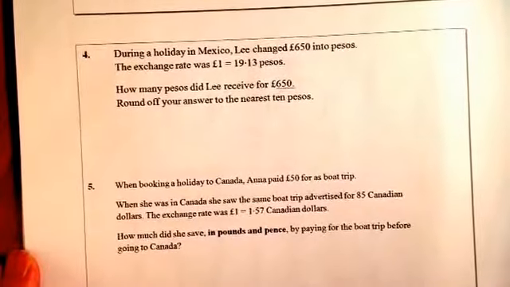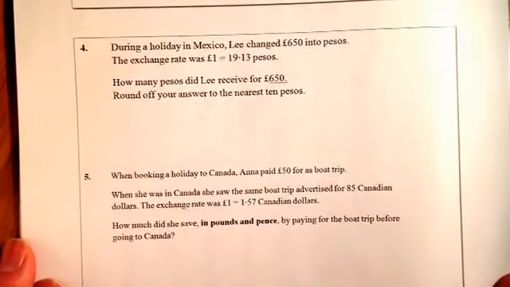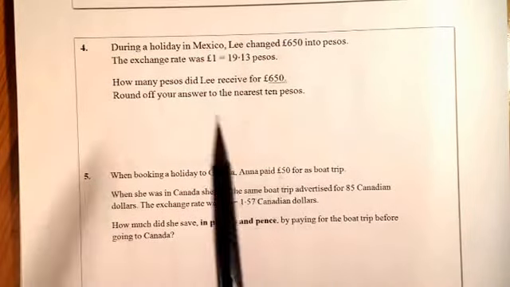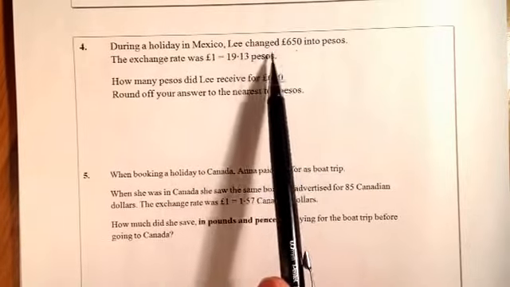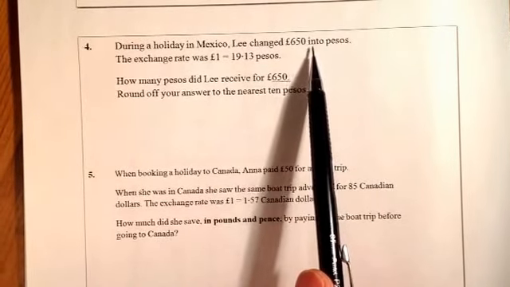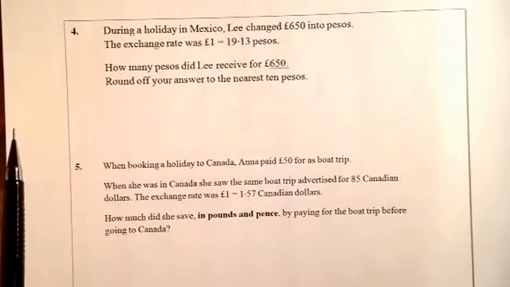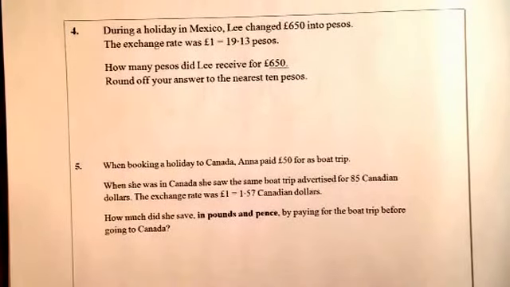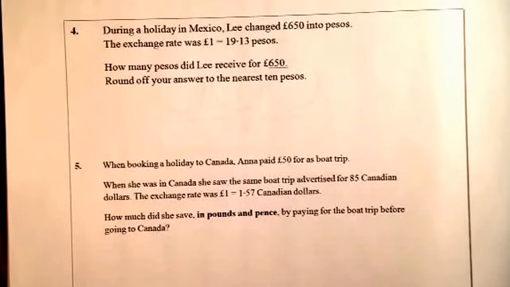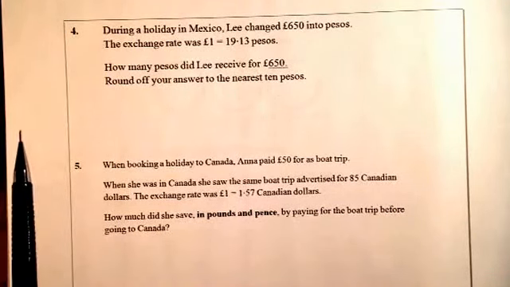I've got a couple of money questions here, a couple of questions based on exchange rate. So during a holiday in Mexico, we changed £650 into pesos. The exchange rate was £1 equals 19.13 pesos. How many pesos did Lee receive for £650? And I have to round the answer to the nearest 10 pesos.